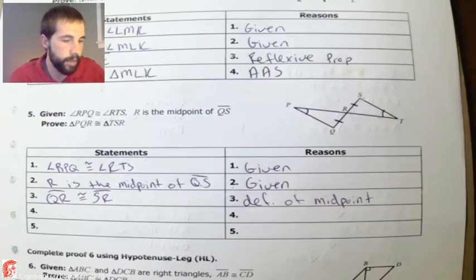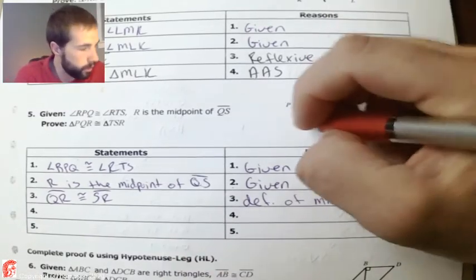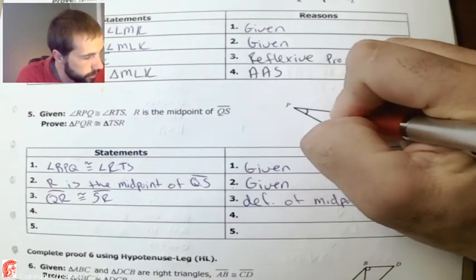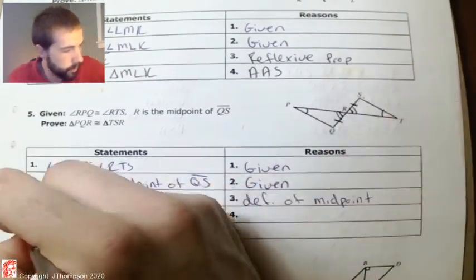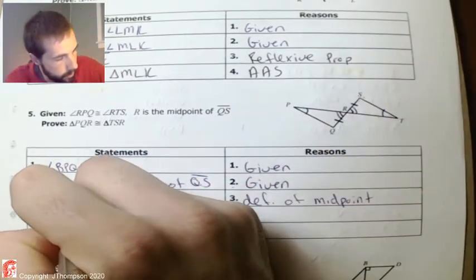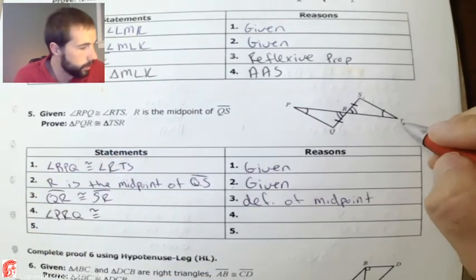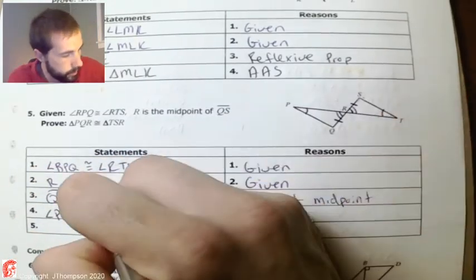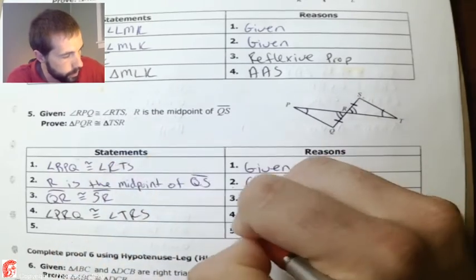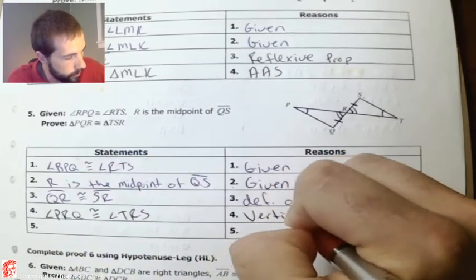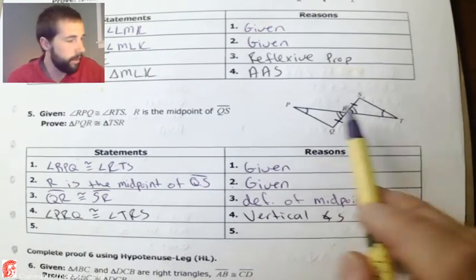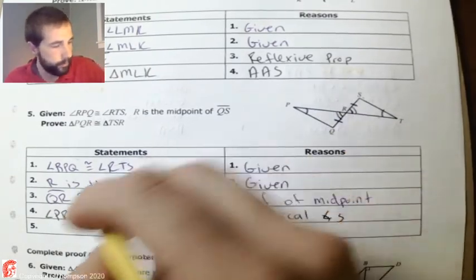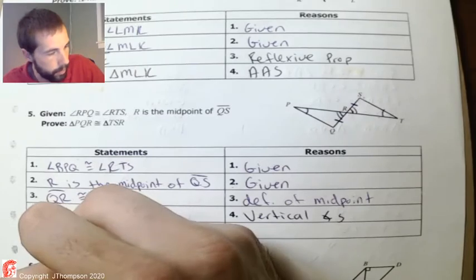Okay, nothing else is given, but in this picture we do have vertical angles. So that's angle PRQ is congruent to angle TRS because they're vertical. So now in this picture we have angle, angle, side. So the triangles are congruent by angle, angle, side.